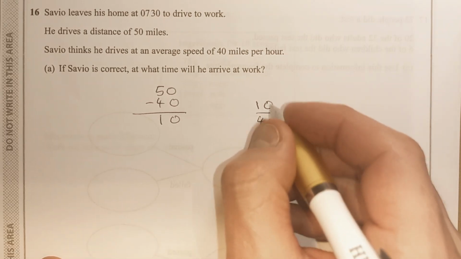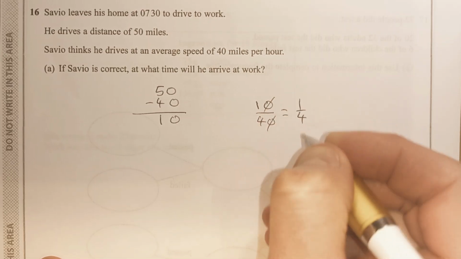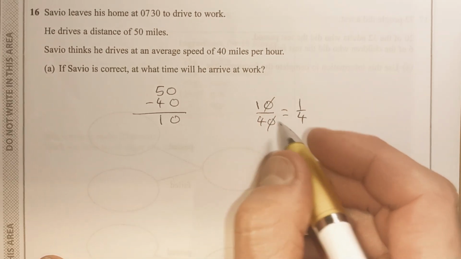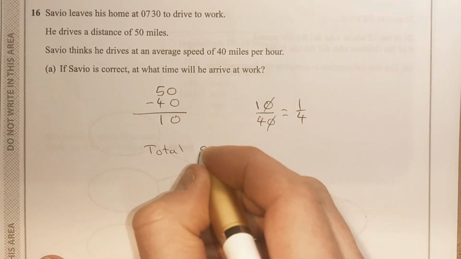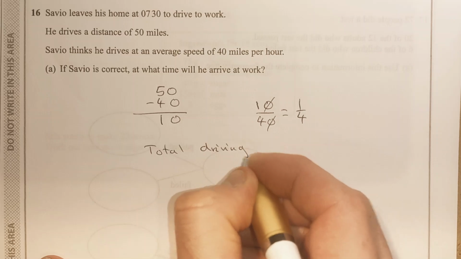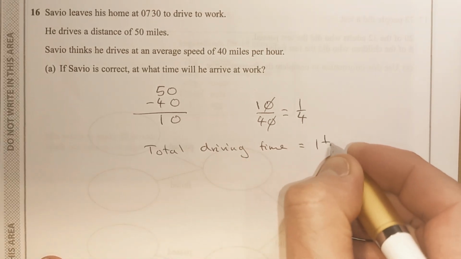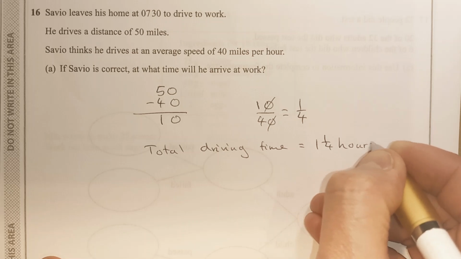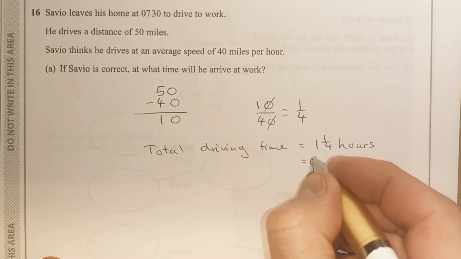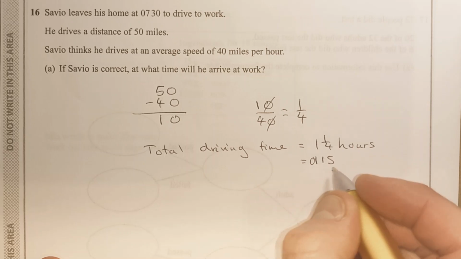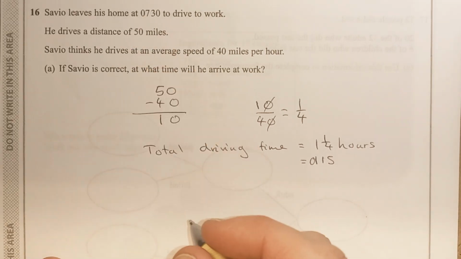So we can use this, cancel the zeros, to say, well, basically it's going to be a quarter of an hour. So in total driving time is 1 1/4 hours, which we can write as 01:15 if we're writing it in a similar way to what we've got up here.